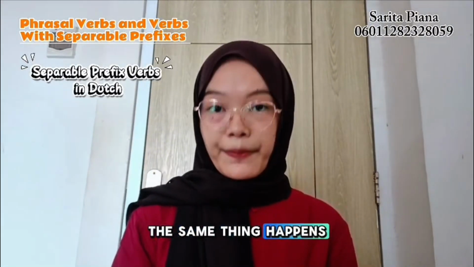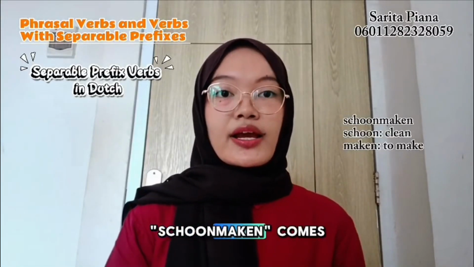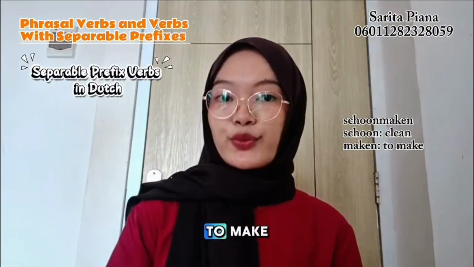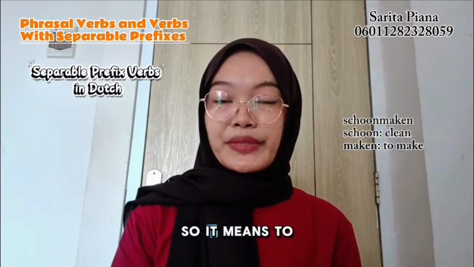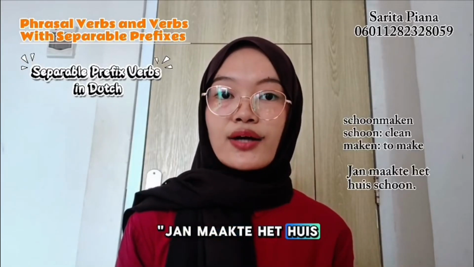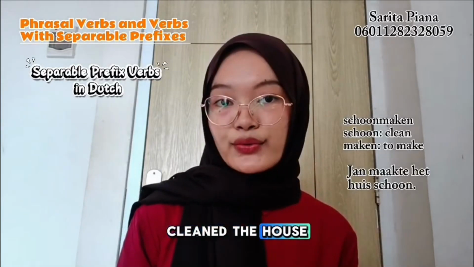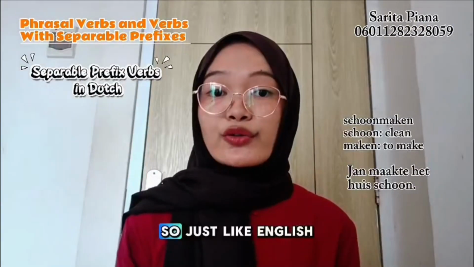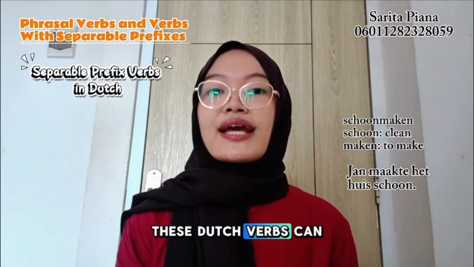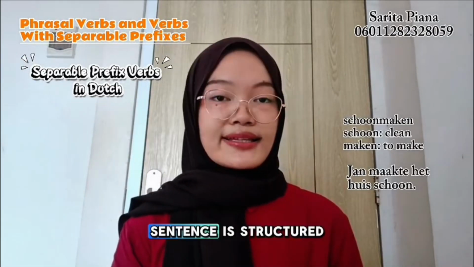The same thing happens with other verbs. Schoonmaken comes from schoon, meaning clean, and maken, to make. So, it means to clean. Example: Jan maakte het huis schoon means Jan cleaned the house. So, just like English phrasal verbs, these Dutch verbs can split into two parts depending on how the sentence is structured.